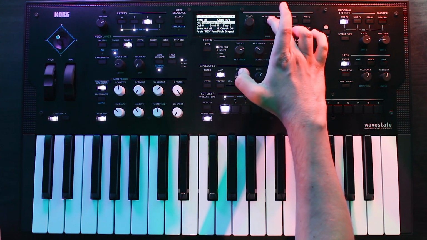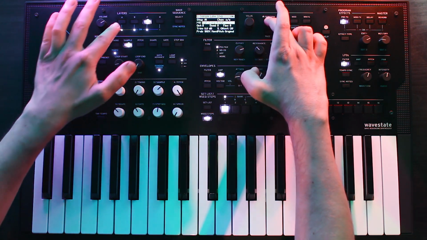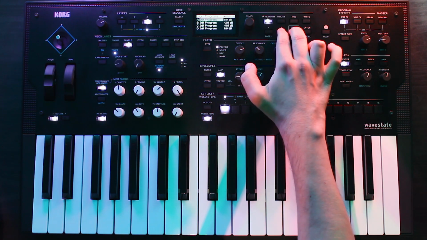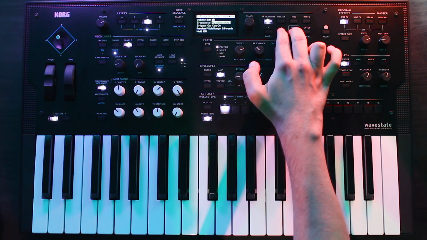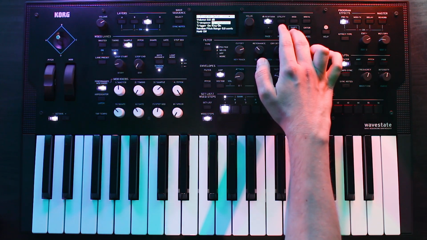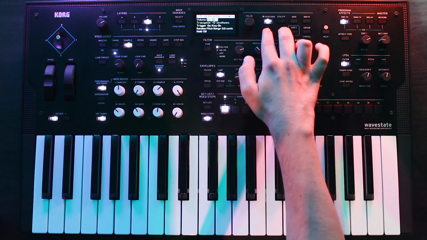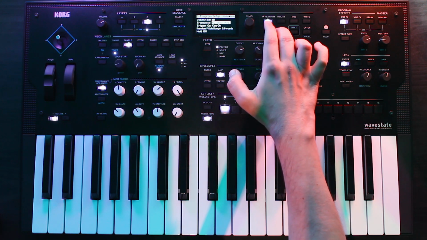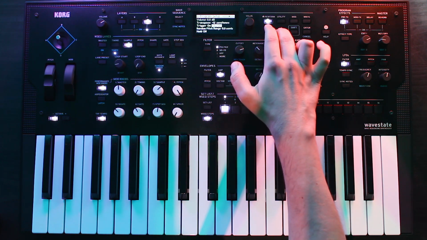Okay, really important, this layer C is actually 1 octave above the other 2 layers. As you can see, transposed 12 semitones, whatever.